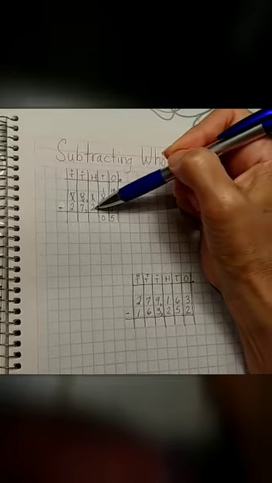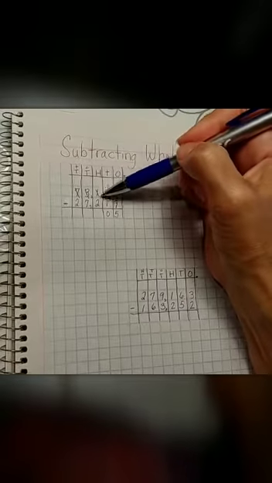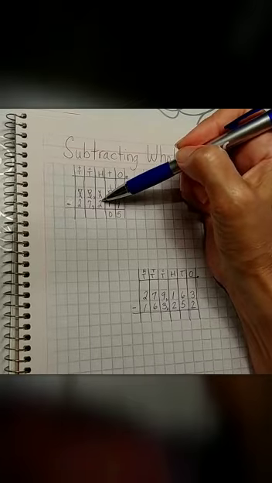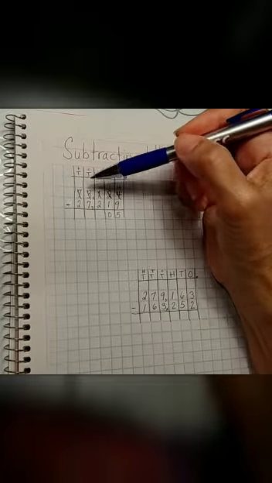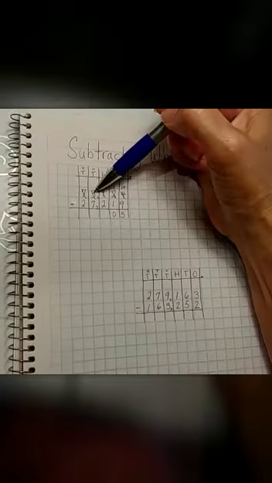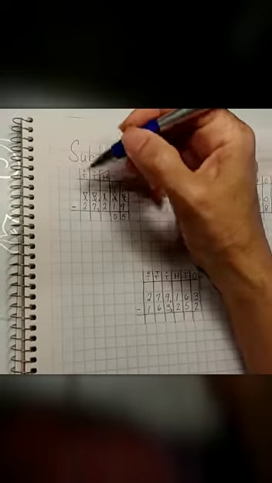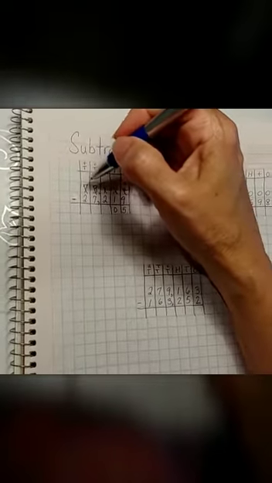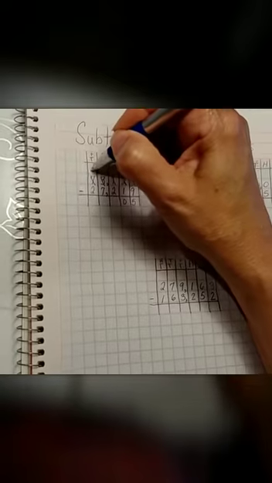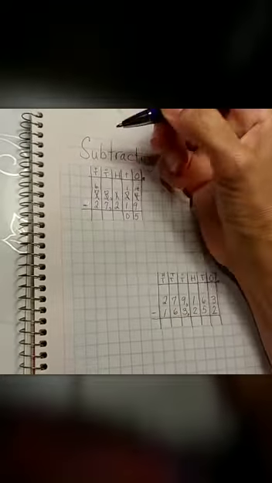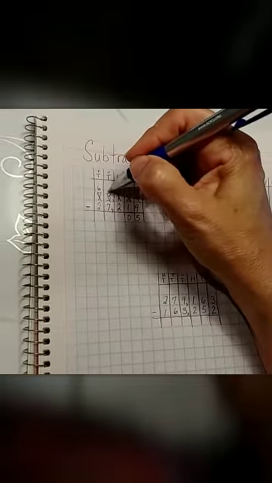1 minus 2. Again, I cannot subtract 2 from 1, so I'm going to ask the next door neighbor. My next door neighbor doesn't have enough, so I'm going to ask the next door neighbor. The next door neighbor has 7 packets of 10. It's going to give me 1 packet of 10, so it's going to stay with 6.